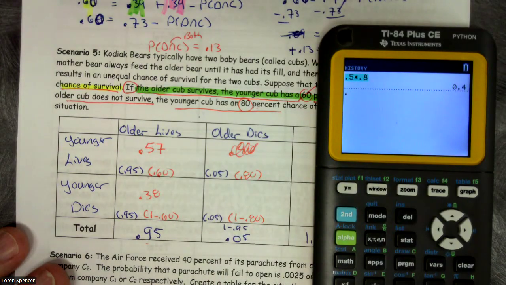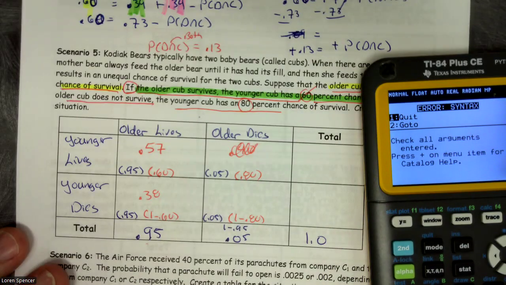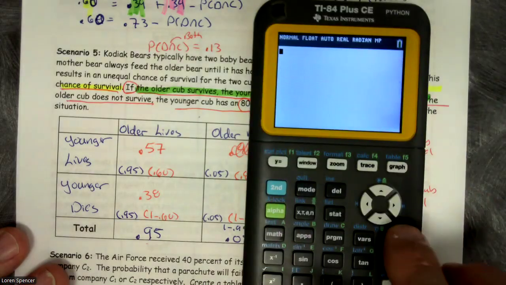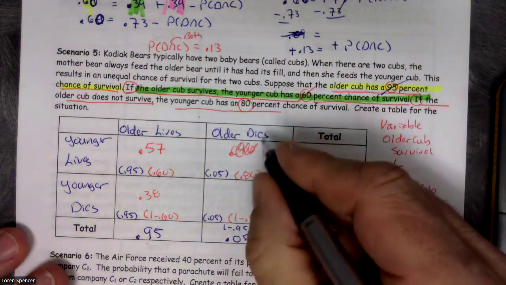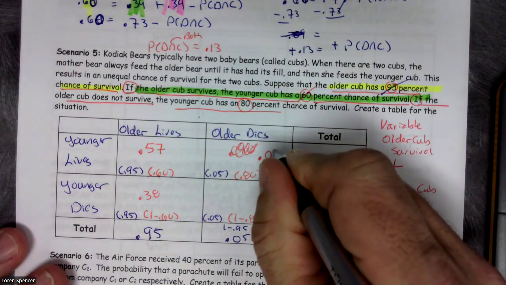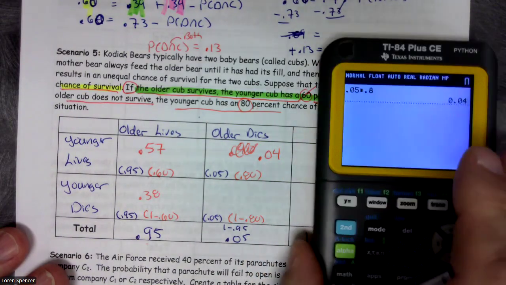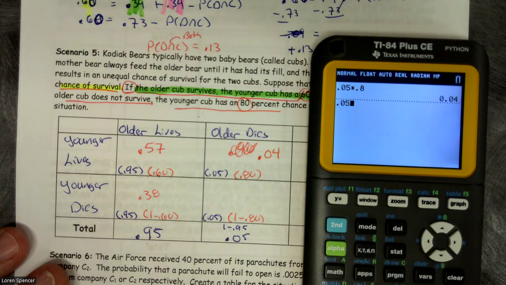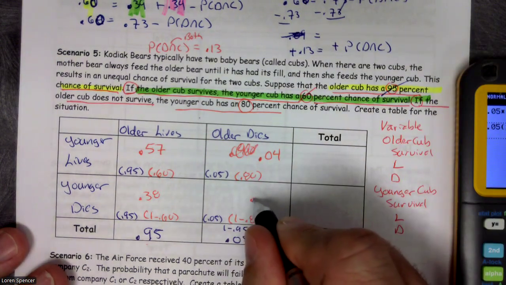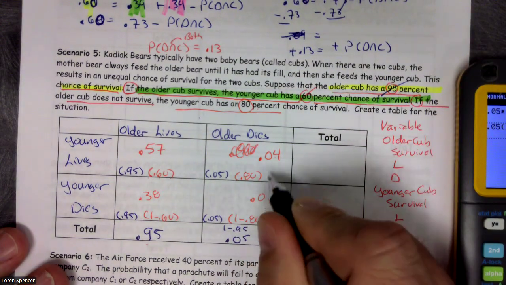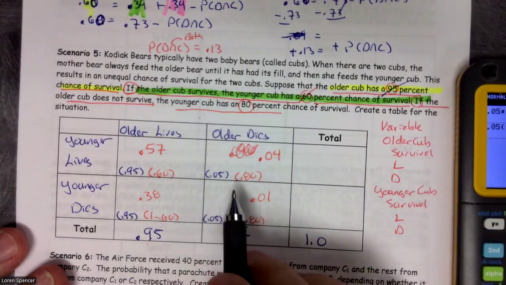0.05 times 0.8 is 0.04. Apologize for that. Then we have 0.05 parentheses 1 minus 0.8, close them, and we get 0.01. I add this plus this, and I do get 0.05, so that's looking good.